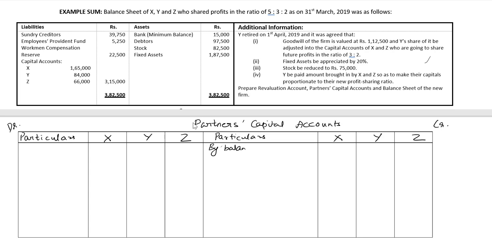By balance brought down, 1,65,000 for partner X, 84,000 rupees for partner Y, and 66,000 rupees for partner Z.